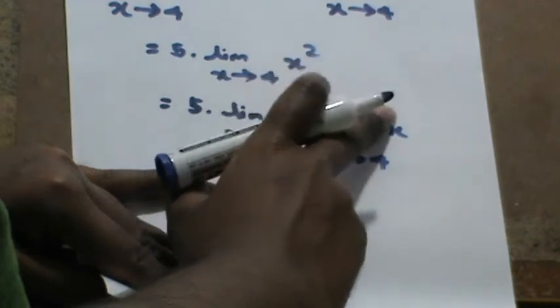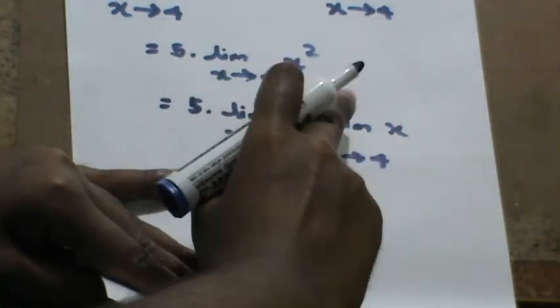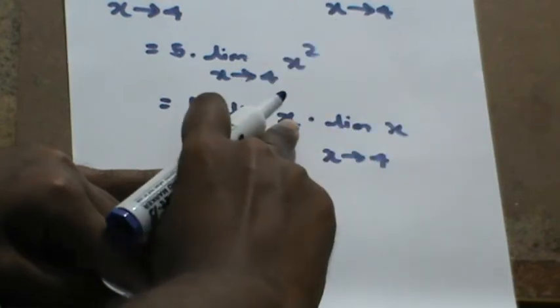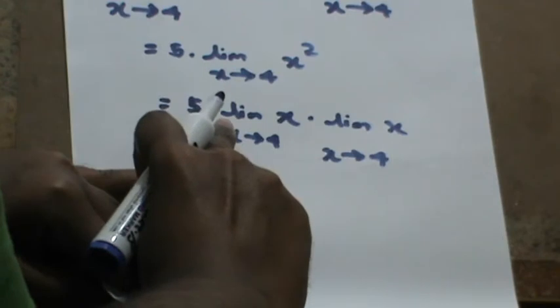When there's x times x inside the limit, I can take the limits of these 2 individual components and then take the multiplication. And since there's a constant here, I have to multiply by that constant as well. The value of x when x goes to 4 is equal to 4, and this is also 4. So 5 times 4 is 20, 20 times 4 is 80.